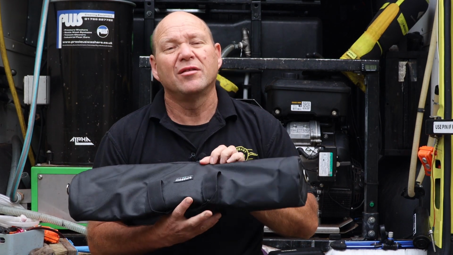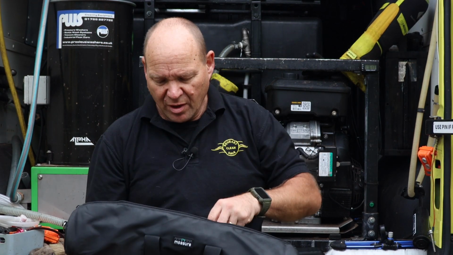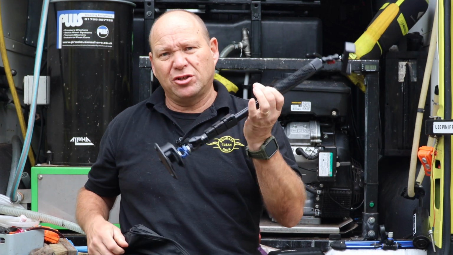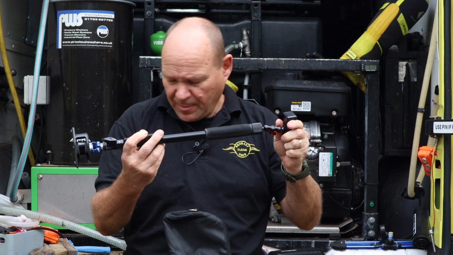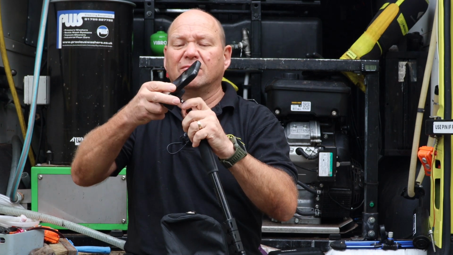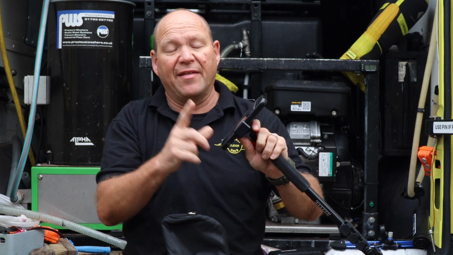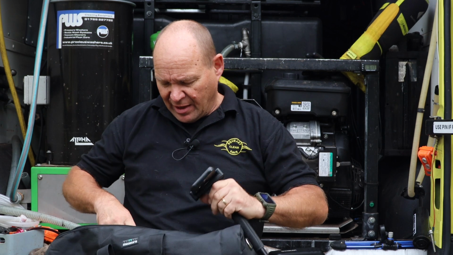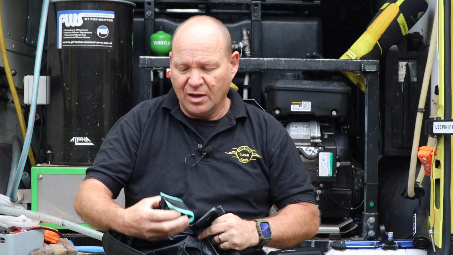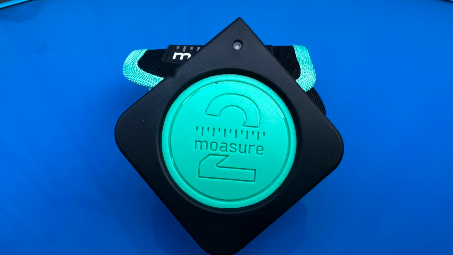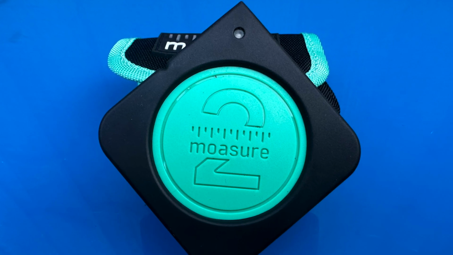Now that's great if you've got a nice square area, but if you've got loads of different paths and little alleys going here, there and everywhere, it's going to be a lot more awkward. So that's when you could use the Mosier 2. The Mosier 2 comes with the stick, which you can attach your phone to. Well, you need to attach your phone to it, and then you download the Mosier app, and then you have the Mosier device, which fits on the bottom of the stick, like so.